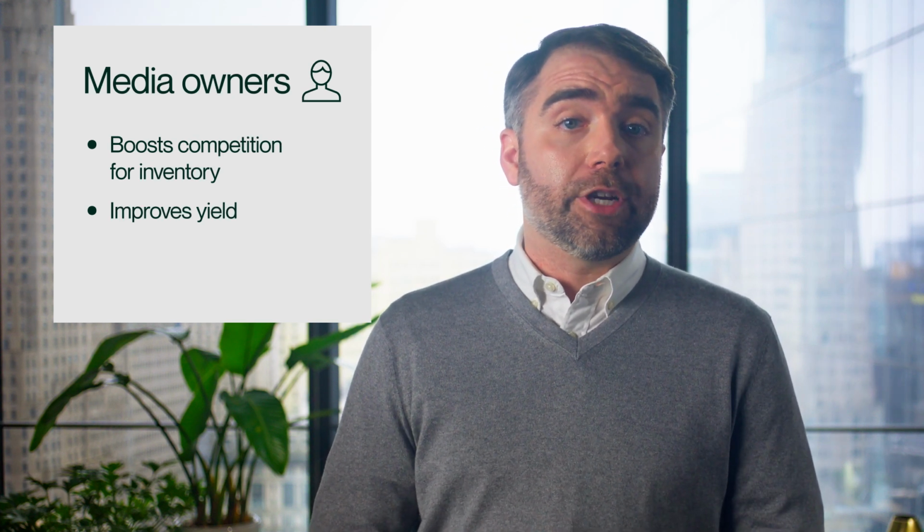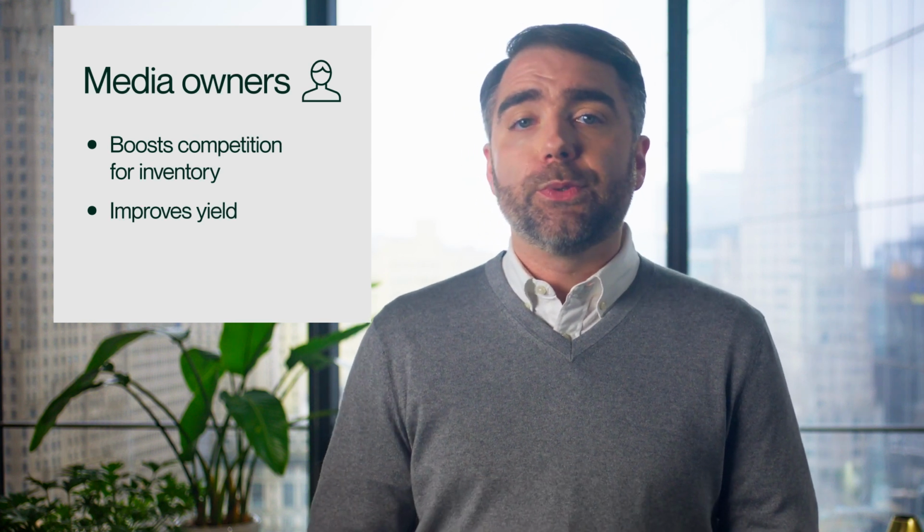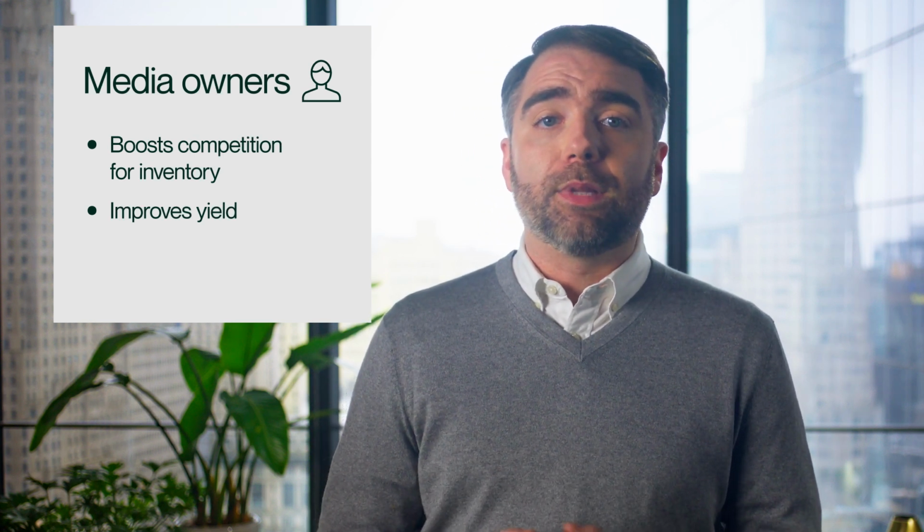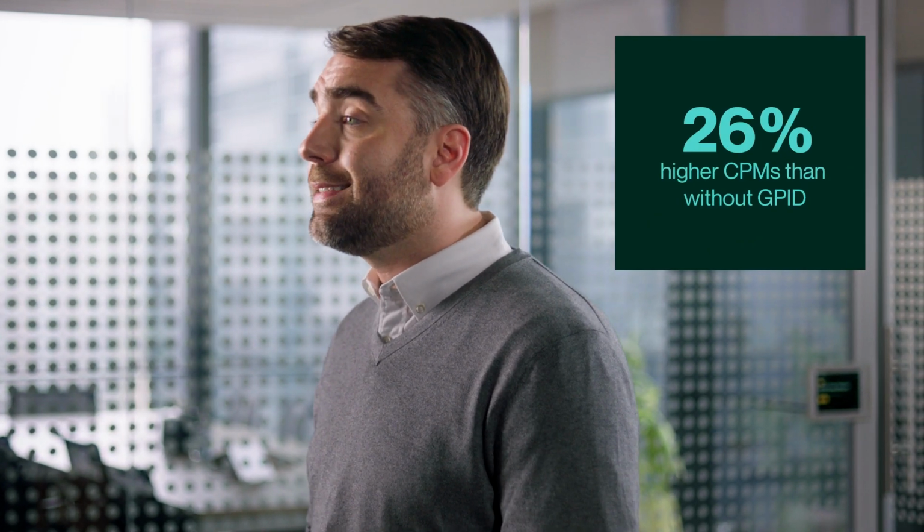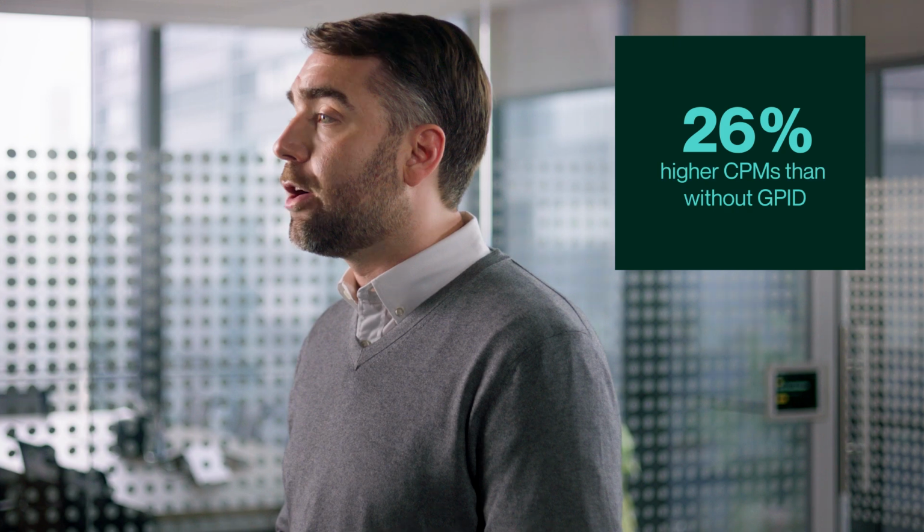Buyers want more granular transparency and increasingly choose to work with media owners who provide placement-level data. In fact, some DSPs now require GPIDs, meaning media owners who haven't adopted it are likely missing out on demand. Better visibility into the potential value of a given opportunity can help boost demand and therefore revenue. Our platform data shows that web publishers with GPID enabled see CPMs 26% higher compared to those that aren't using GPID.